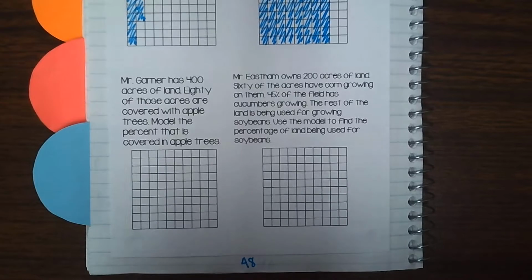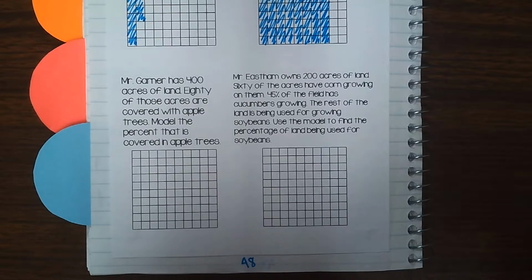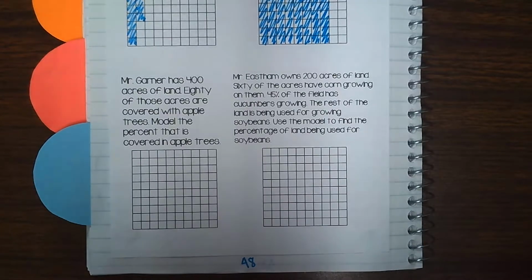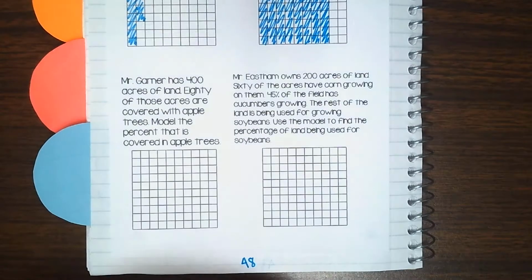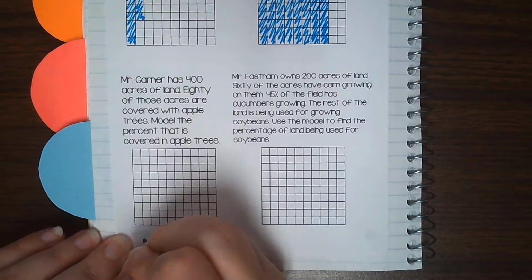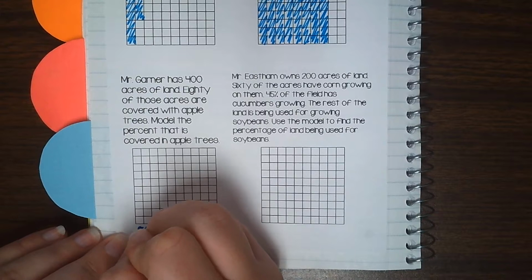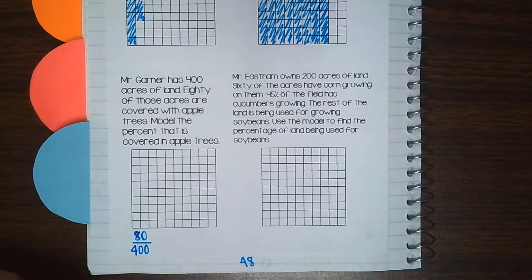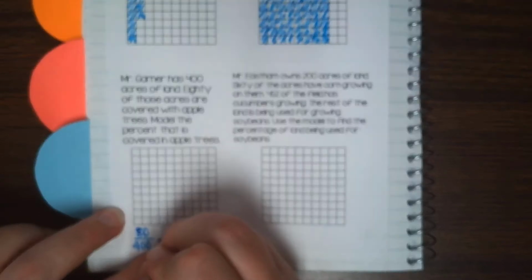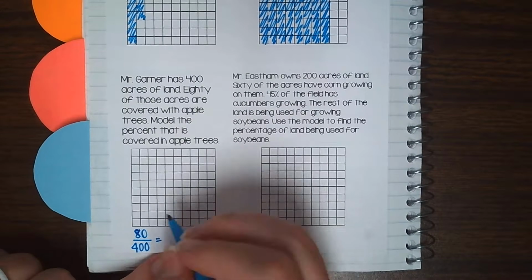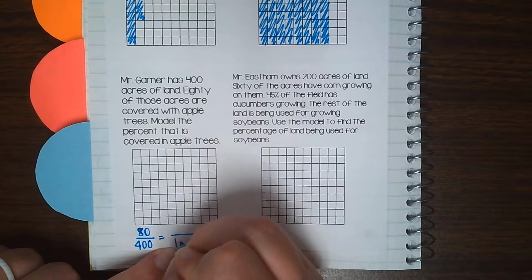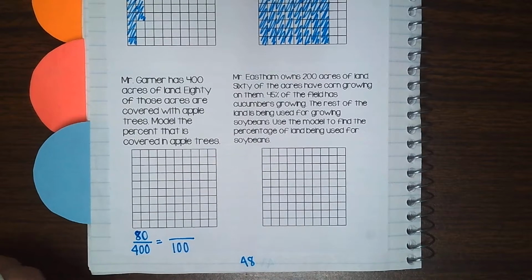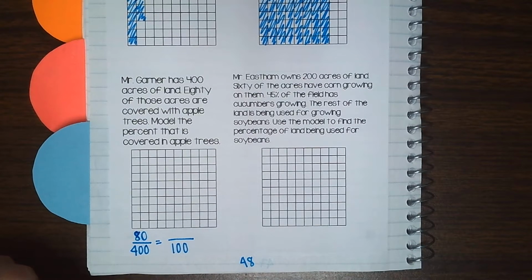Mr. Garner has 400 acres of land. 80 of those acres are covered with apple trees. Model the percent that is covered in apple trees. Okay, so 80 out of the 400 are covered in apple trees. Since this is a 10 by 10, we want to know how many out of 100 are covered in apple trees.